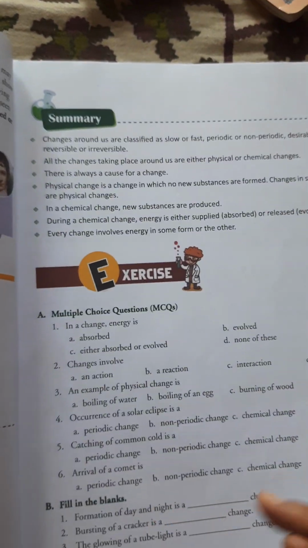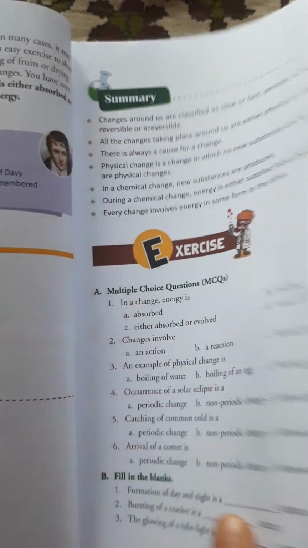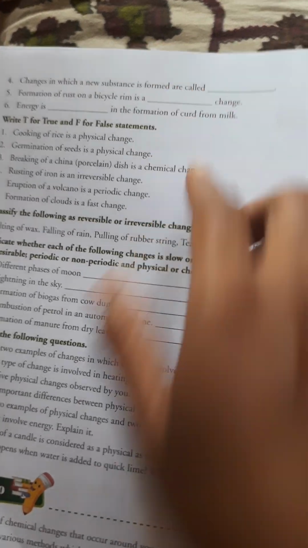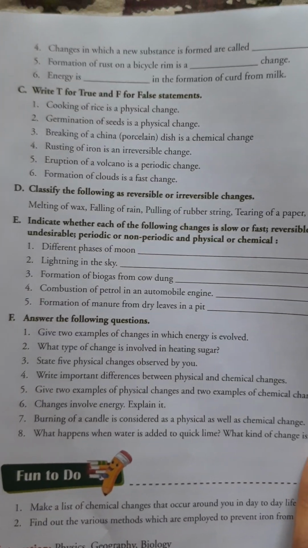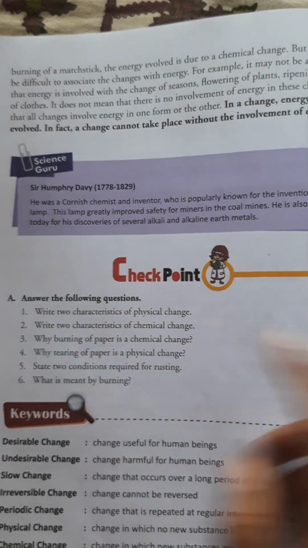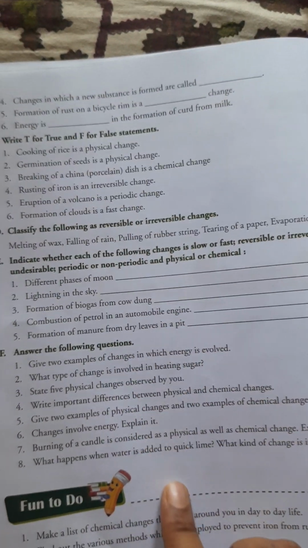Then all the question answers of the exercise you will do at home, from page number 37 to page number 38, questions A to F. This checkpoint and the exercise, see all of these question answers.